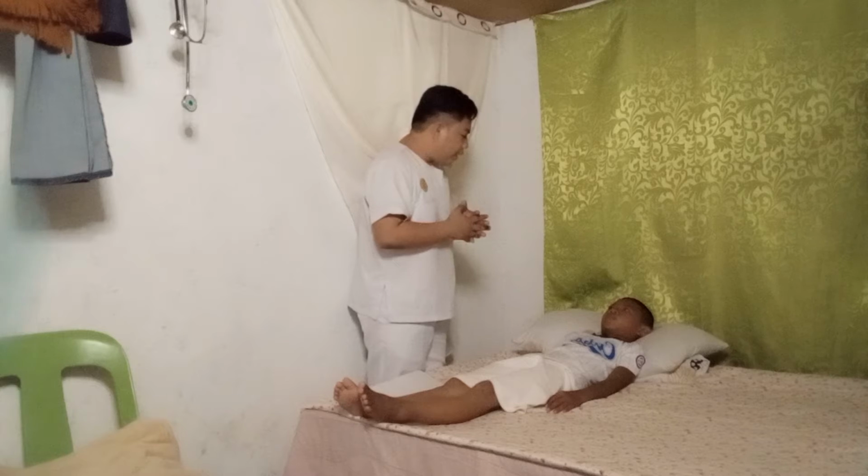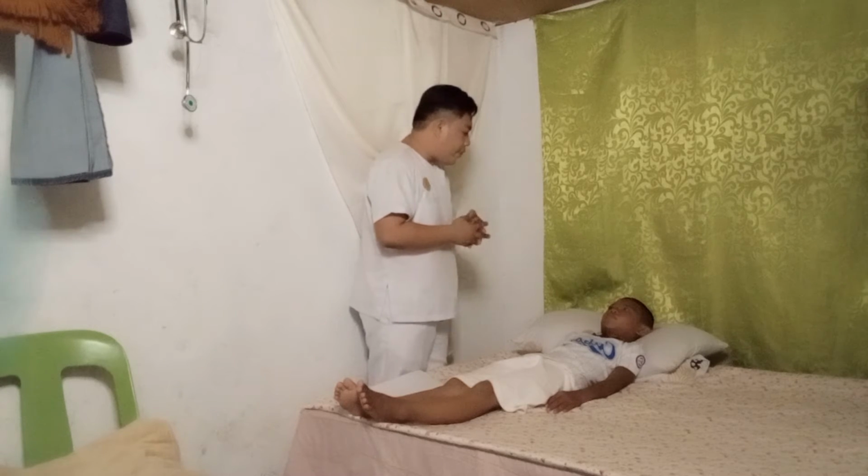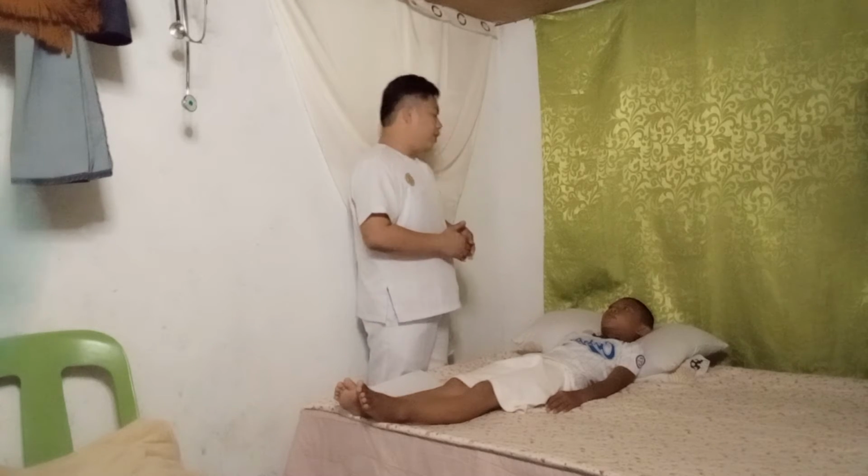Sir, meron po ba kayong sakit sa puso o sakit sa dibdib? Wala po. Wala po bang history ng diabetes or high blood? Wala po. Wala pong lagnat, hindi ginaubo? Wala po. Sige, thank you.